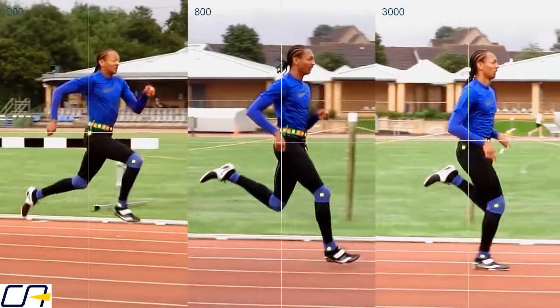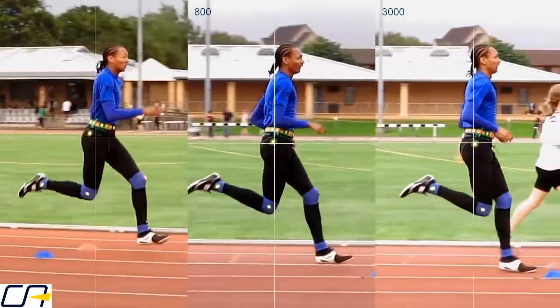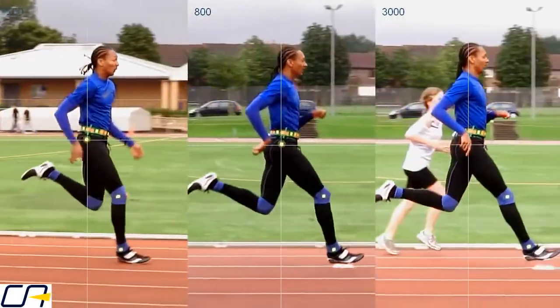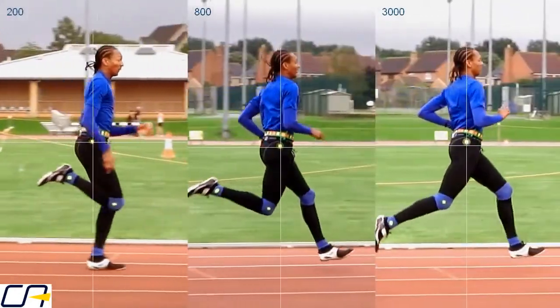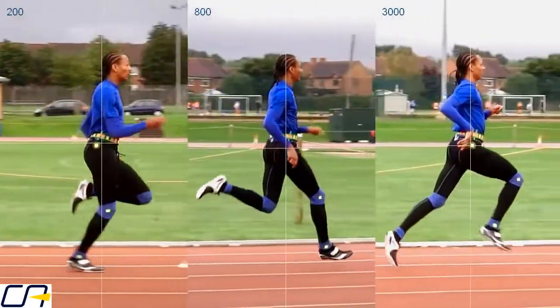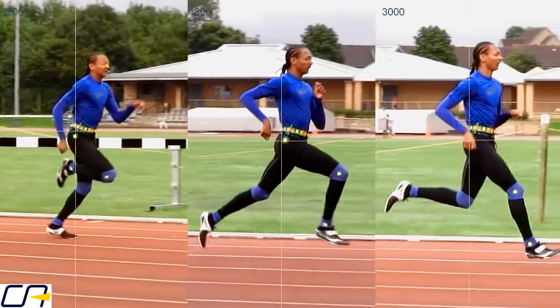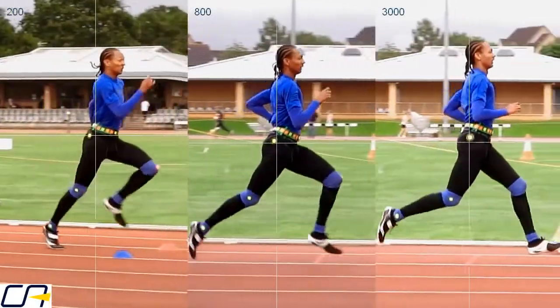It's vigorous at the fastest speed, with the hand almost going up to the eye line. However, at the 3000 metre pace, it's become rather lazy. At all paces, this runner does tend to let his hands flop rather more than they should do.